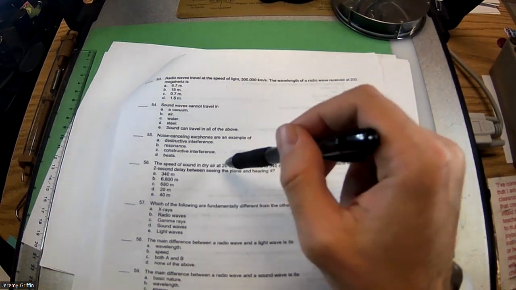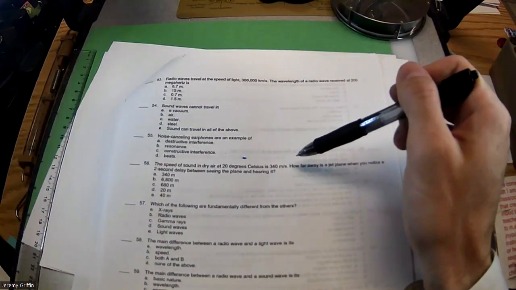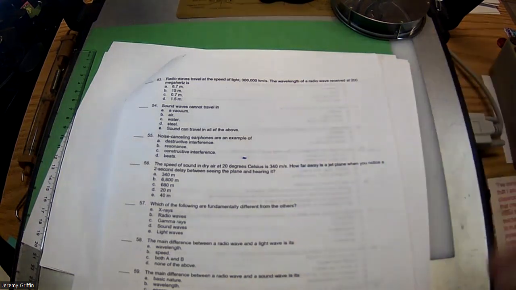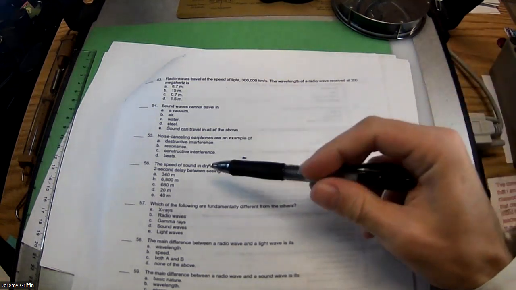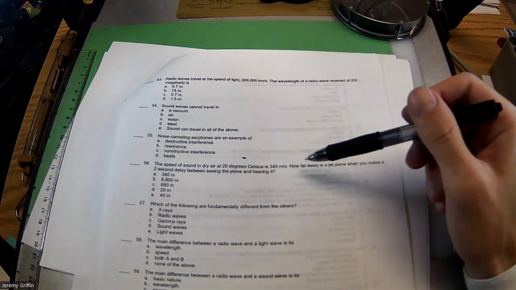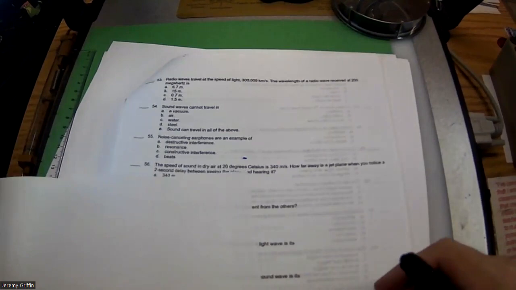The speed of sound in dry air at 20 degrees Celsius is 340 meters per second. You guys have used that number 3 times, 340 meters per second. How far away is a jet plane when you notice a 2-second delay between seeing the plane and hearing it? Or you could change out the plane with a bolt of lightning, and then you hear the thunder 2 seconds later. So it's going to be the same math. How far away is the lightning? 680 meters. There you go.